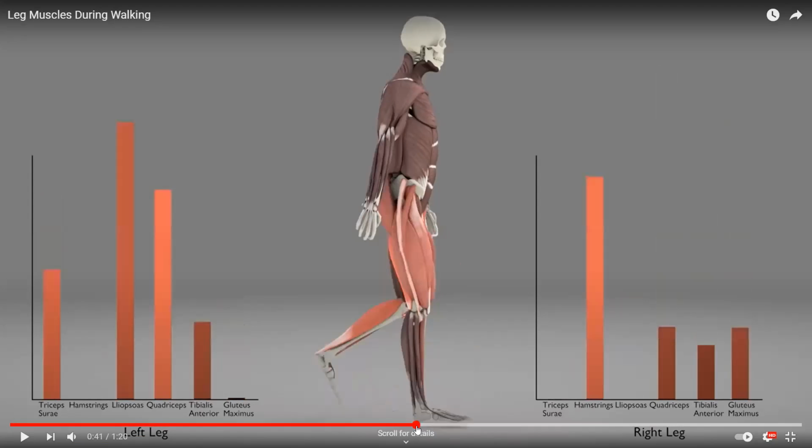Let me go back. Let's see. And now we've entered stance on the right leg. And now look at everything that's on. All of the quad muscles are on. And all of the hamstring muscles are on. And the glutes are on.